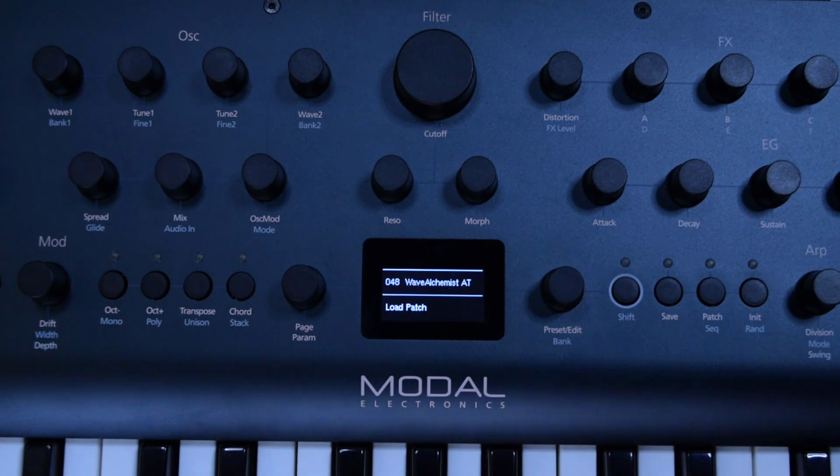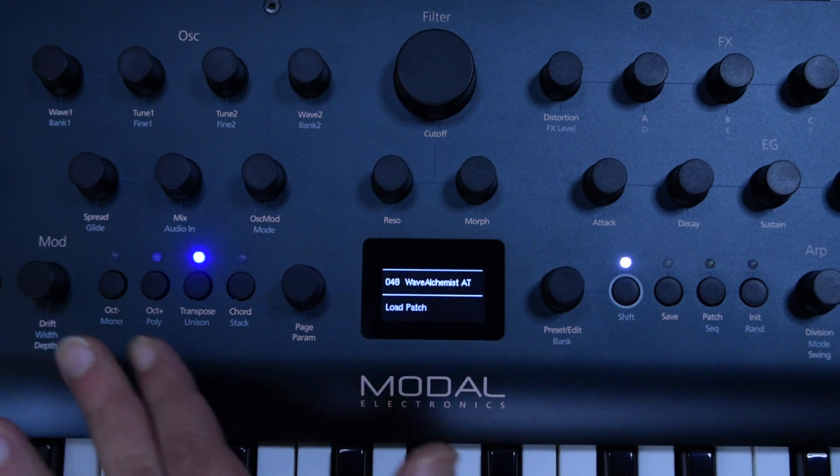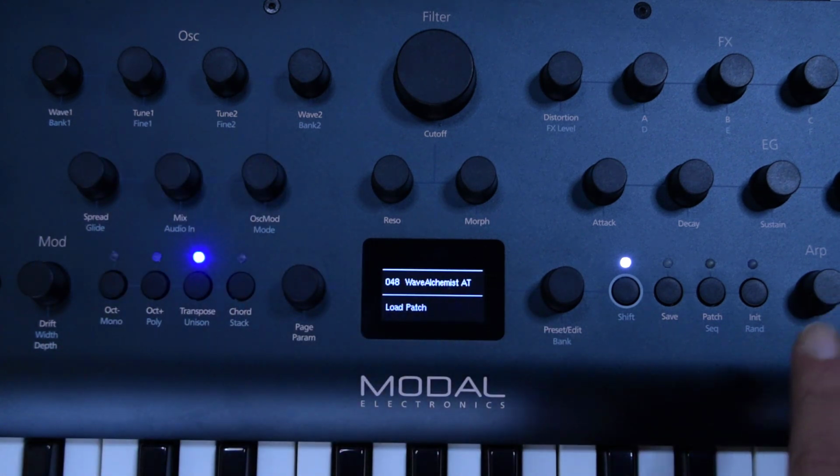You can go to the shift, and the shift is like your best friend on this synthesizer. So you can tap it, and you're going to be latching the shift mode. And when you are on shift, you're going to be enabling a lot of the secondary functions that we have on the knobs and the buttons.